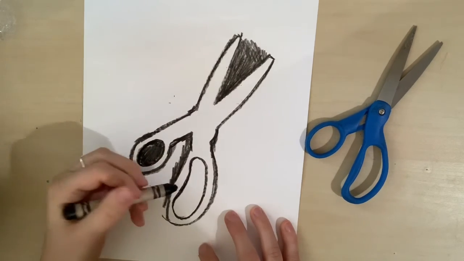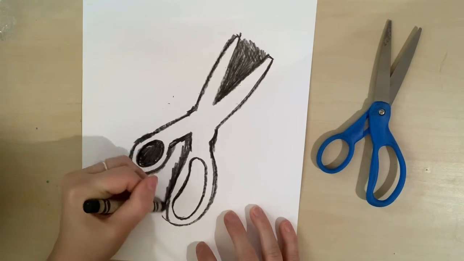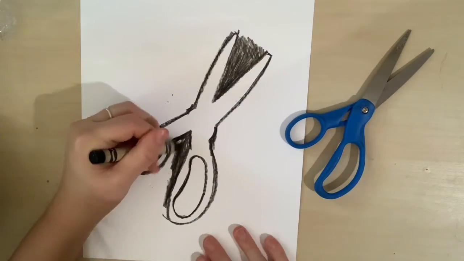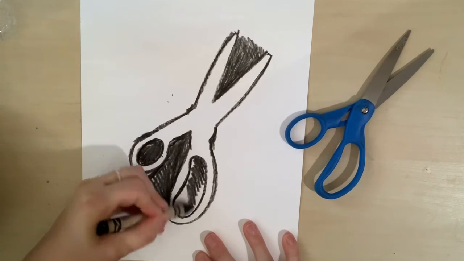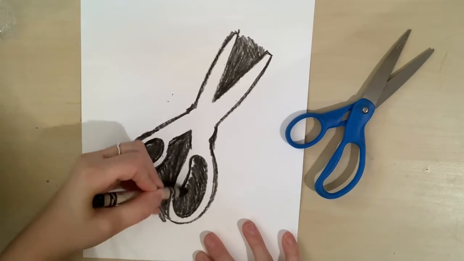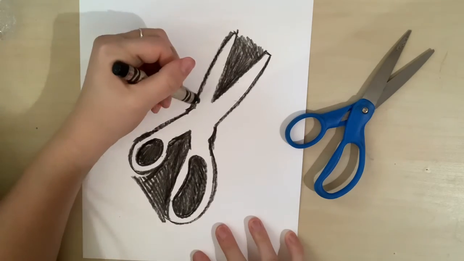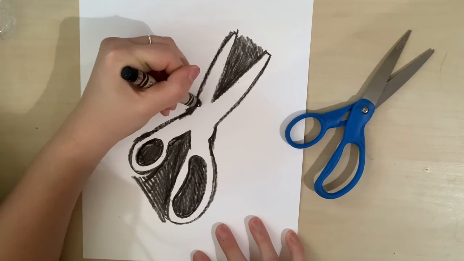Once I'm done with that, I'm going to add some black to the outside all around my scissors so I can see it clearly from my paper, and then I will be all done without having drawn anything that is actually on my subject. I'm only drawing the negative space.